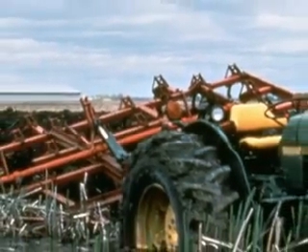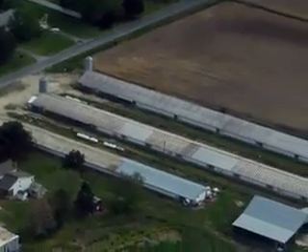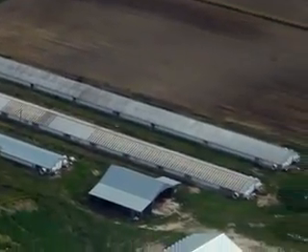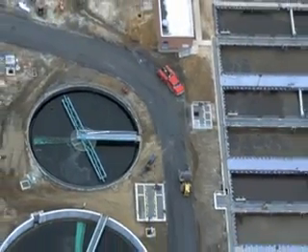Dead zones form when too many nutrients from human activities enter coastal bodies of water. The nutrients come from sources such as fertilizer on lawns and farms, feedlots, sewage effluent, and the combustion of fossil fuels.